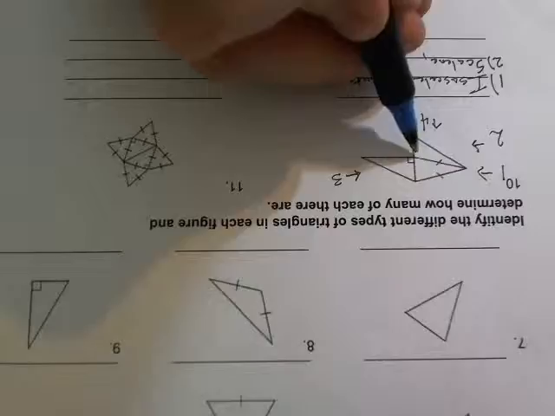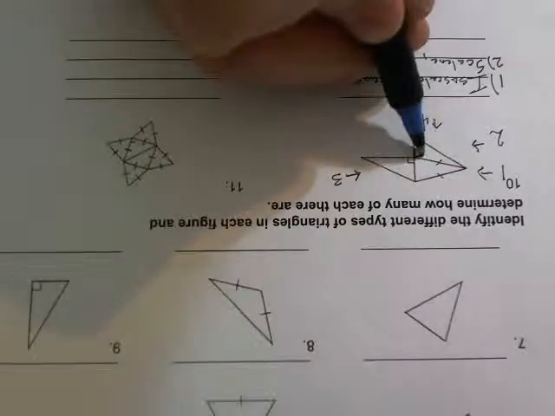That means this has to be a scalene triangle, implying that none of the sides are the same. As far as the angles, we're looking for anything that looks bigger than that L or T shape. Right here, I do see that this angle would be bigger than that L shape, and if it's bigger than that L shape, that means it's an obtuse angle, meaning this is an obtuse triangle.